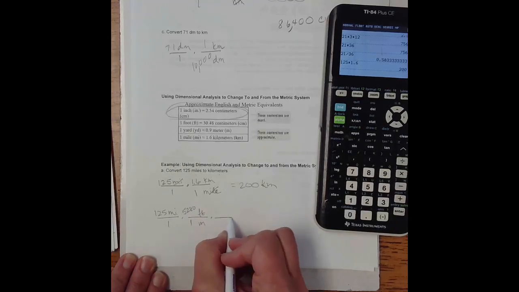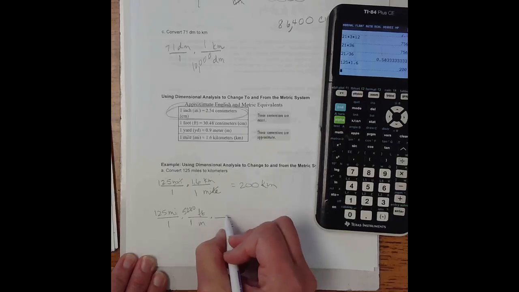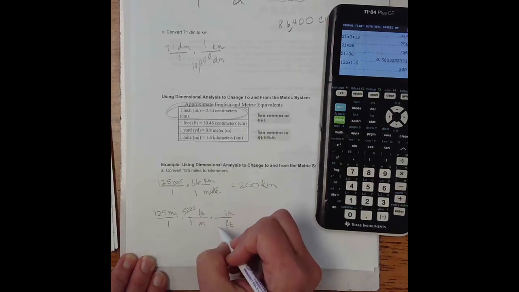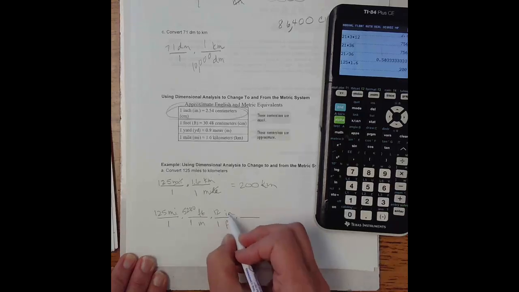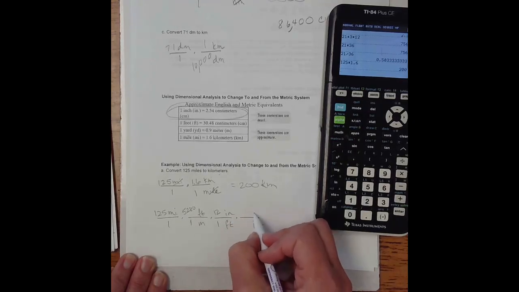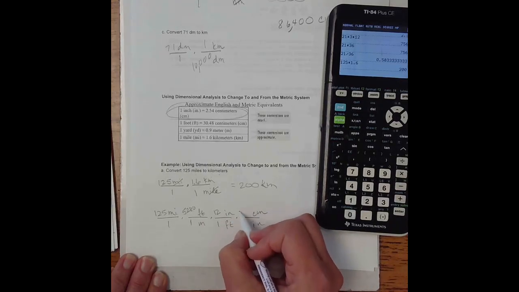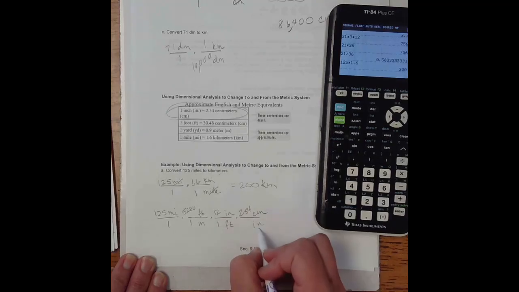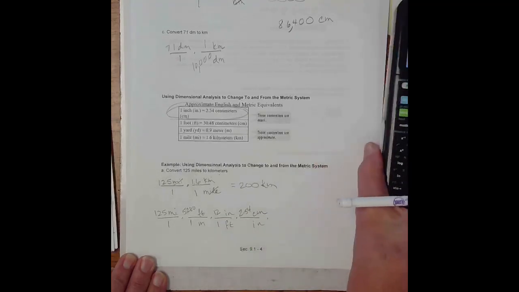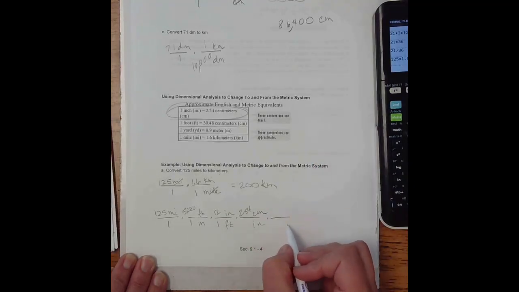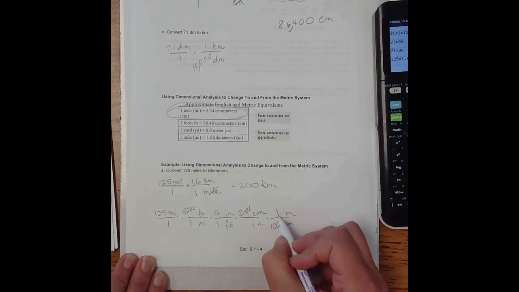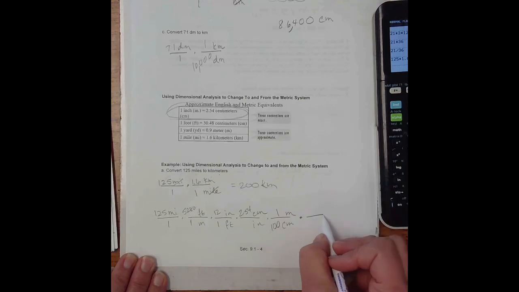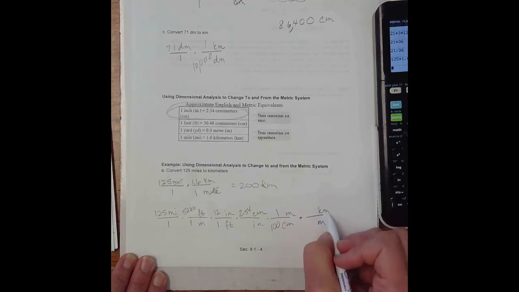And then I would go then feet to inches. And so I'd have then 12 inches over 1 foot. But then I'd also go the inches here and the centimeters. And then that's the 2.54 centimeters over 1 inch. And then I would go from my centimeters to my meters. And I would have 100 is to 1. And then I would have then my meters to kilometers, and I would have 1,000.